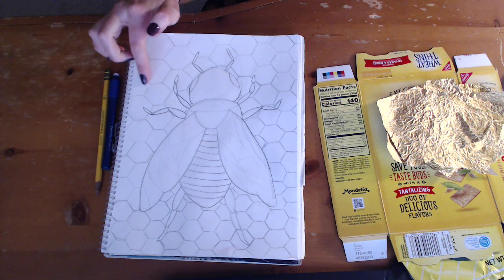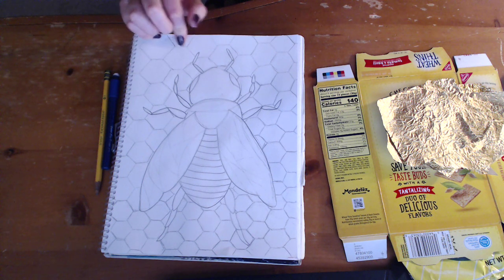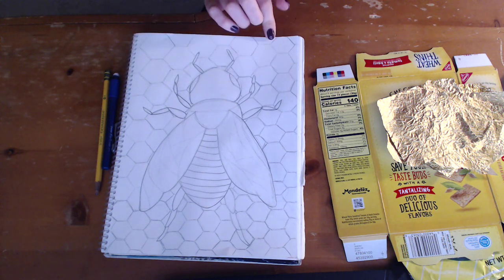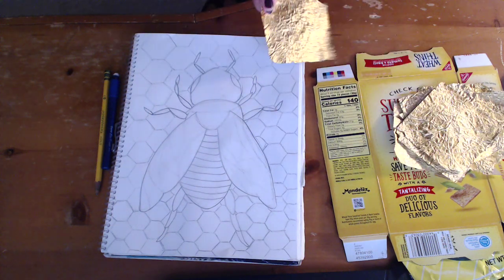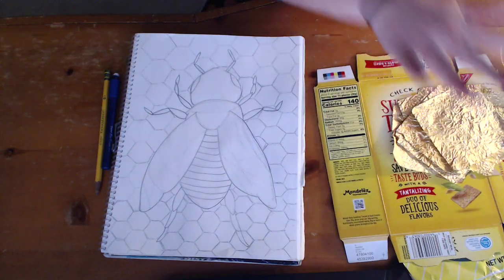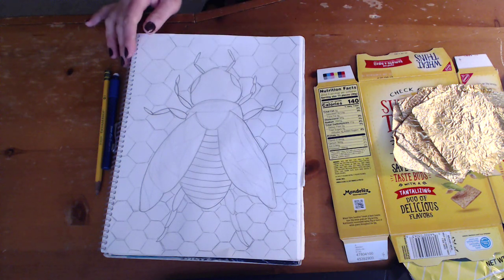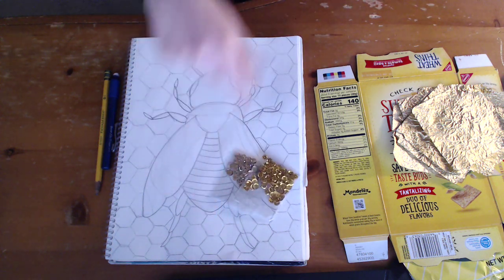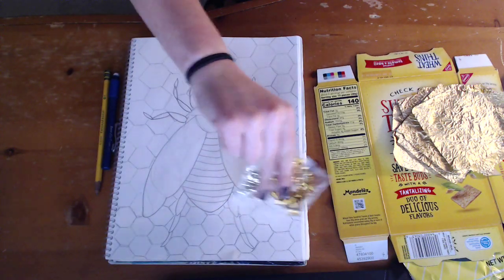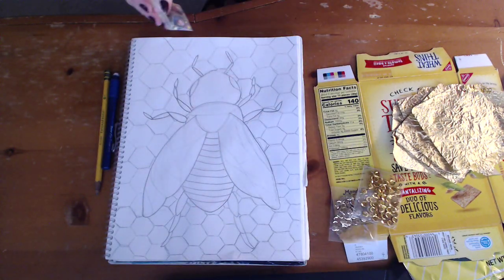I might add maybe some dark string around the edges of each of the honeycombs so that they don't all just blend in together after I add this on there. But that's one of those things that I'm going to see how it looks as I go when I work on part two next week. A couple other things I might use. I have a couple different types of gold sequins that might work well for my bee.